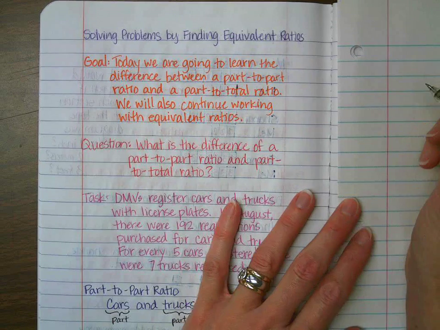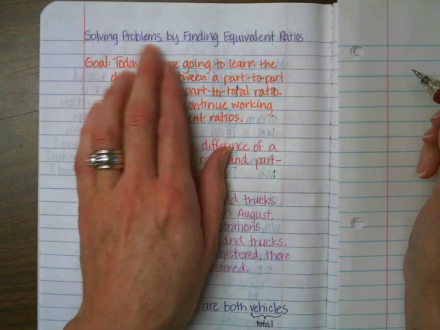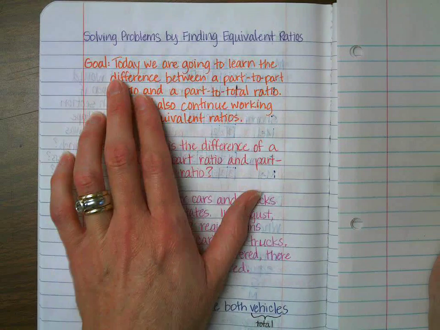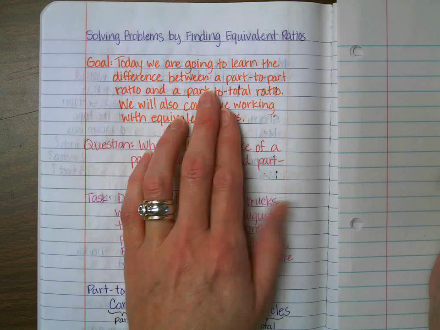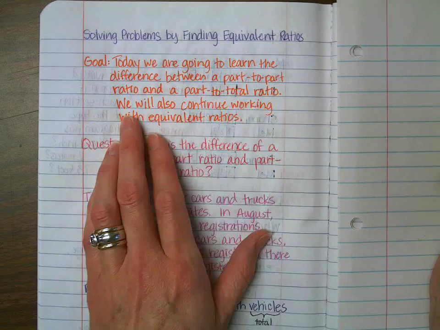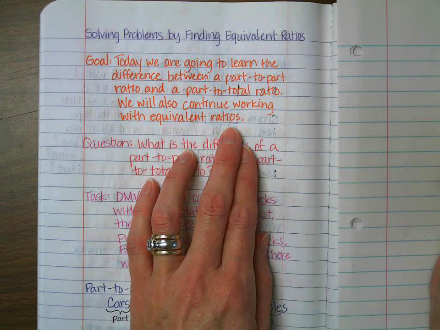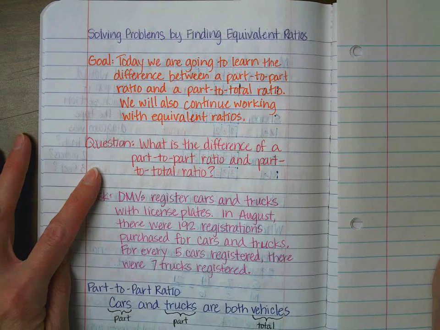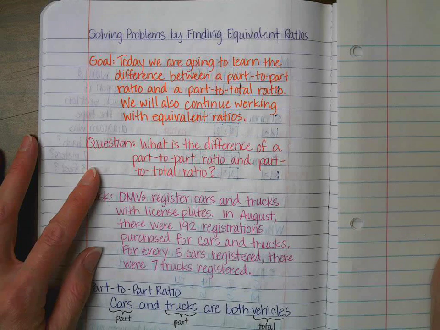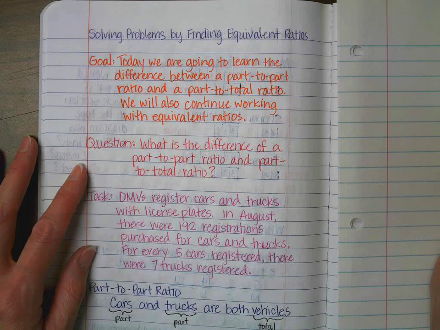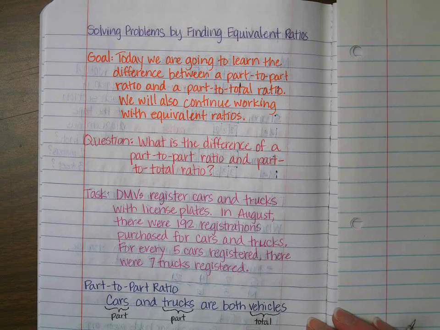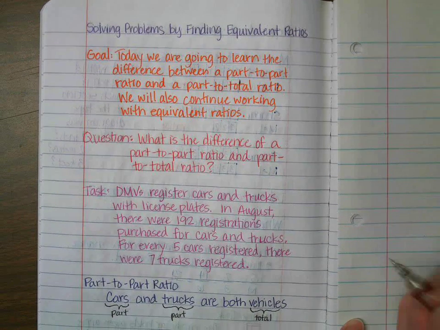All right, so like I said, the name of our lesson is called Solving Problems by Finding Equivalent Ratios. Our goal for today is to learn the difference between a part-to-part ratio and a part-to-total ratio. We will also continue working with equivalent ratios. The question that I want you to be thinking about is, what is the difference of a part-to-part ratio and a part-to-total ratio? We're going to kick off today's lesson with a task right away, so I want you to be remembering your 3 reads process.